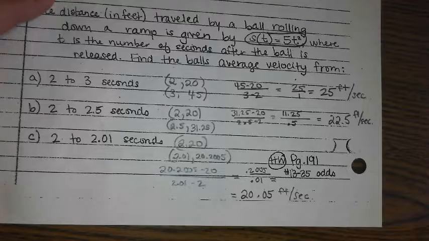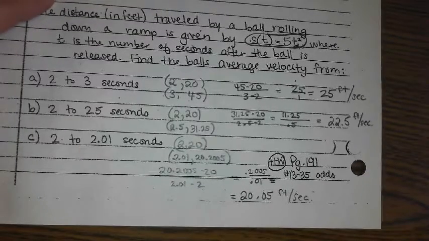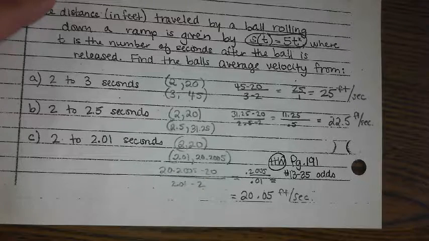Okay, what did you get for part B? Kendall. What were the points that you got? Okay, good.